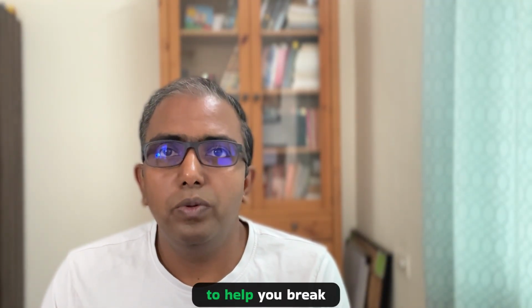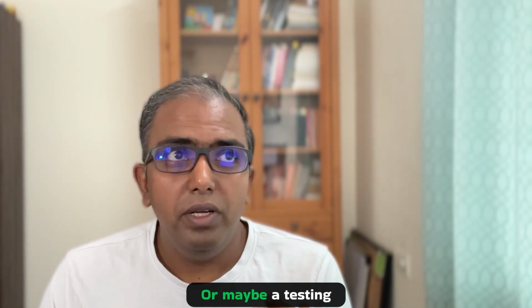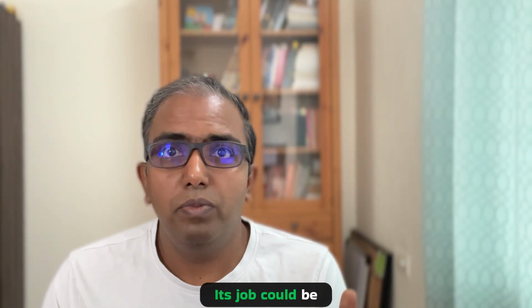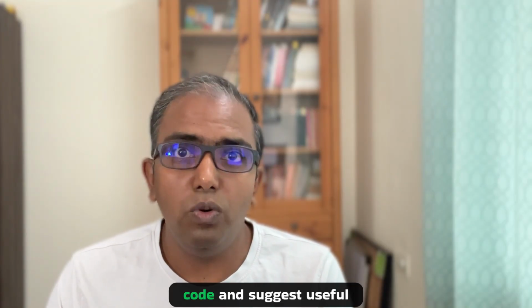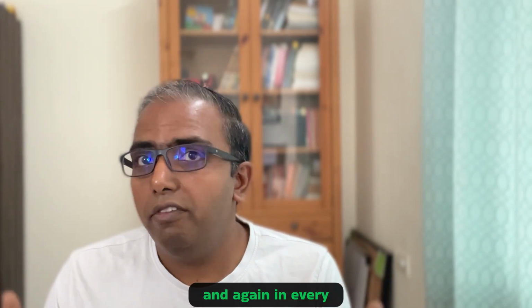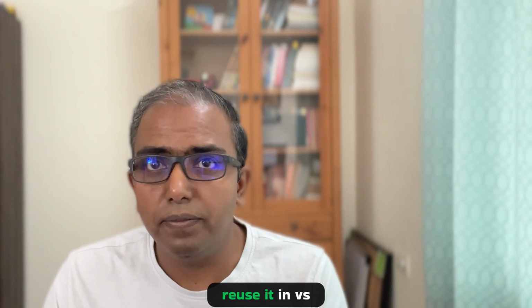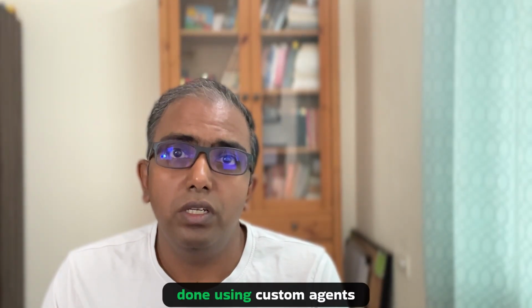Its job would be to help you break down a feature into smaller implementation steps. Or maybe a testing agent. Its job could be to look at your code and suggest useful test cases. The idea is simple. Instead of explaining your expectations again and again in every prompt, you can define a focused role once and reuse it. In VS Code, it can be done using custom agents.